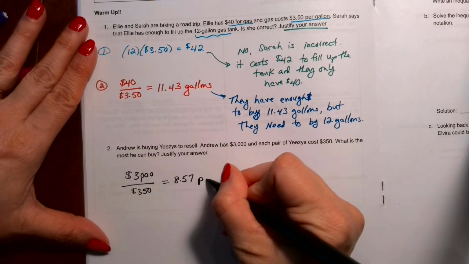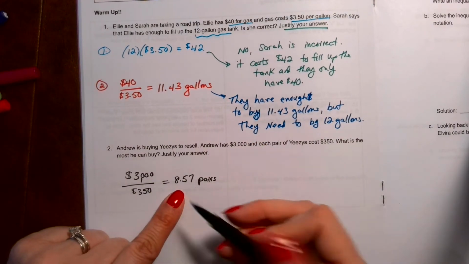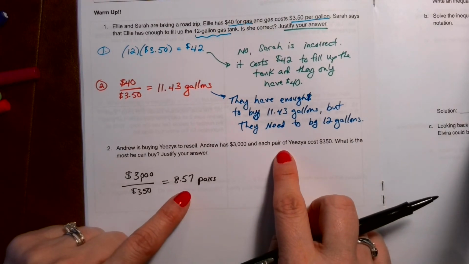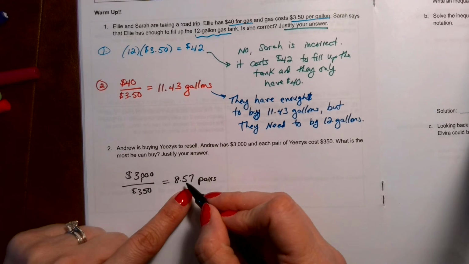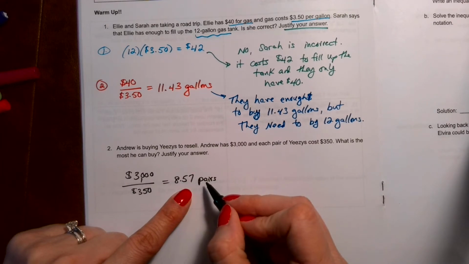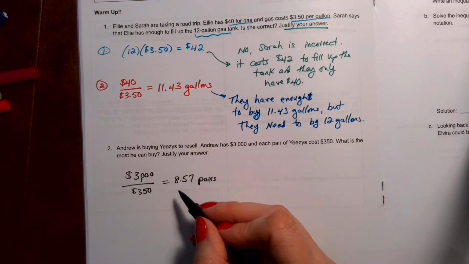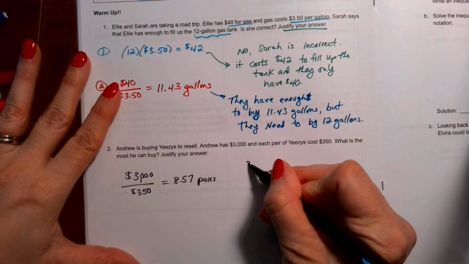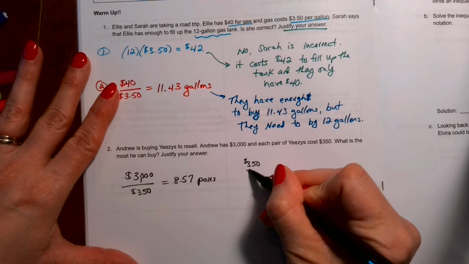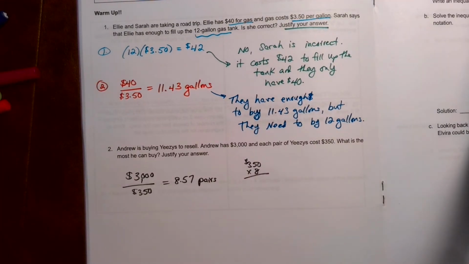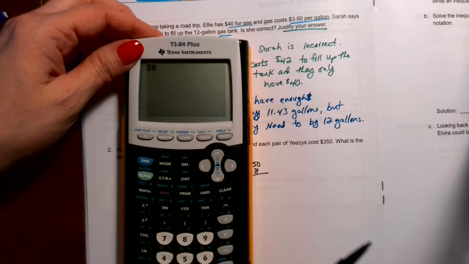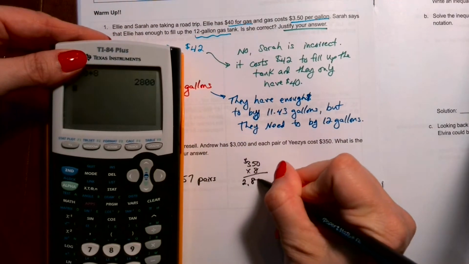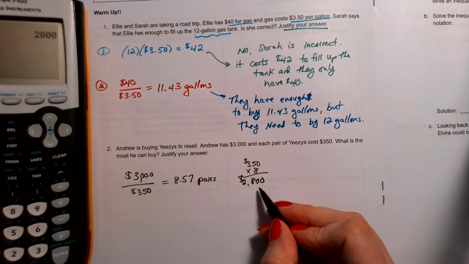8.57 pairs. Okay, so you could buy 8.5 pairs. I don't think you're allowed to buy a half of a pair. We don't have enough to buy 9 pairs. So we're going to have to buy only 8 pairs. He doesn't have enough to buy 9, right? What's $350 times 8? They cost $350 each. 350 times 8, that would cost $2,800. Okay, I think he could afford that.